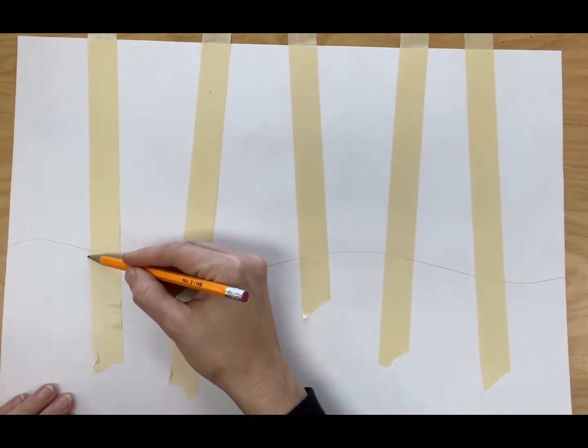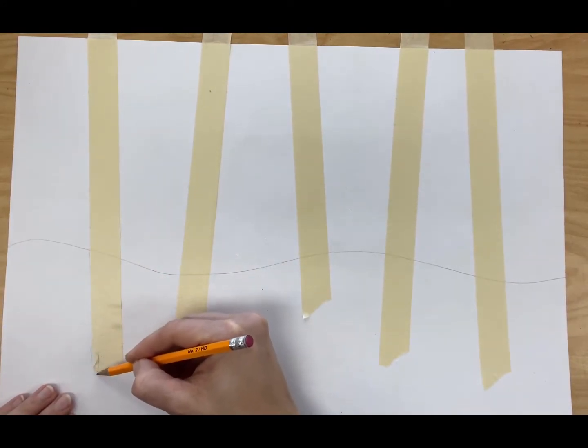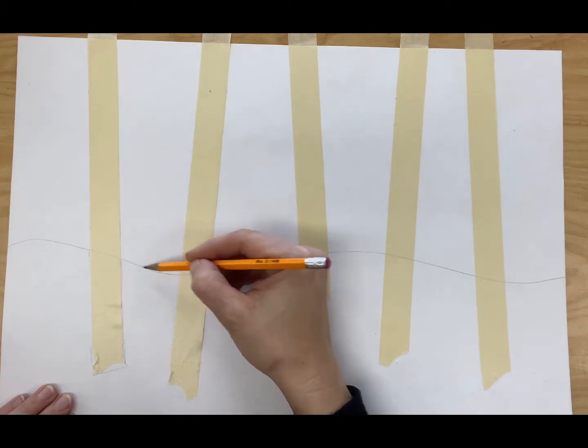Also notice that my birch trees are not perfectly straight. Some are just at a slight angle. That also makes it look a little bit more interesting.